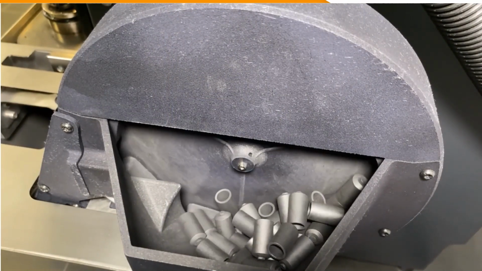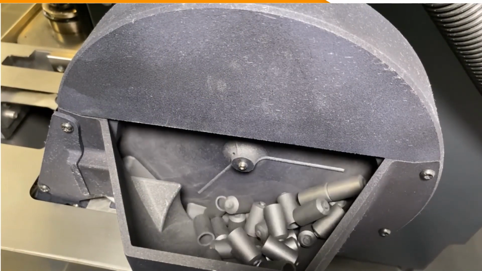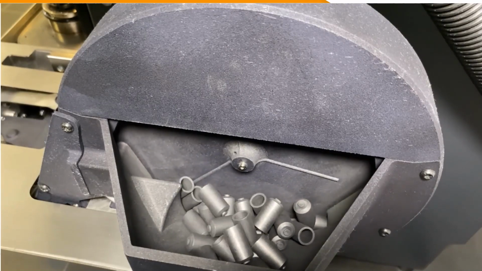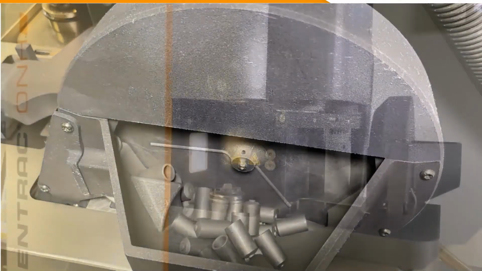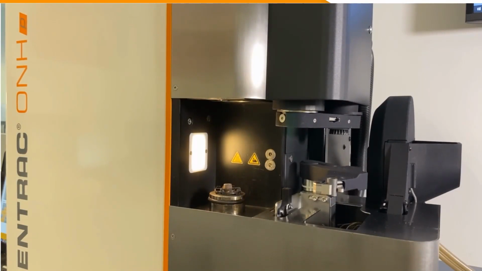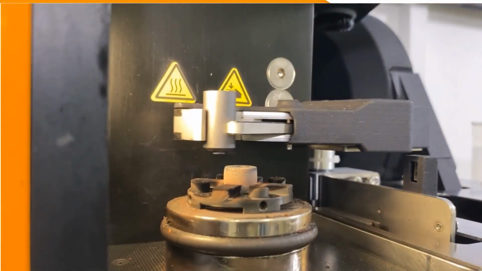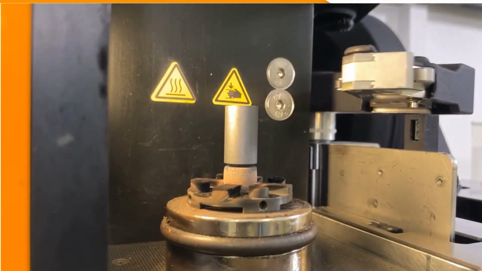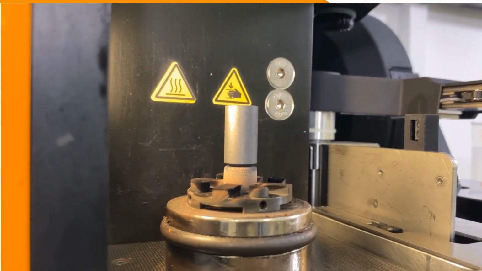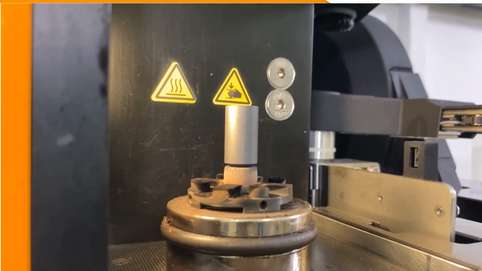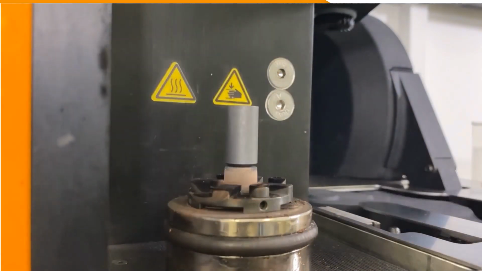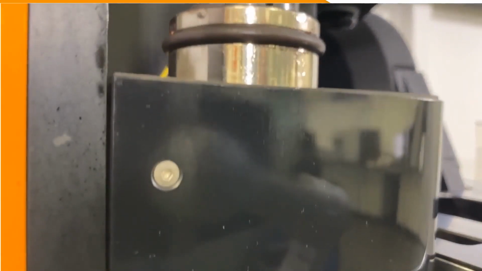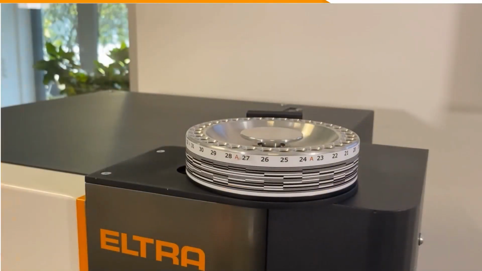Necessary accelerators are intelligently fed via the sample carousel. The crucible is precisely placed on the crucible tip with the gripper and the furnace is closed. The accelerator and the sample are metered in via the sample carousel.